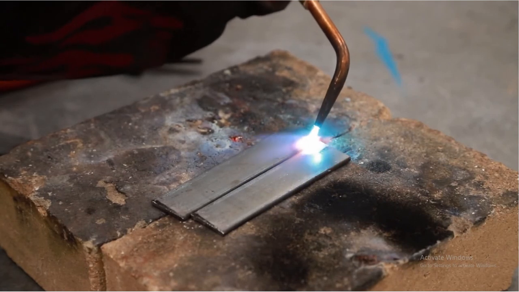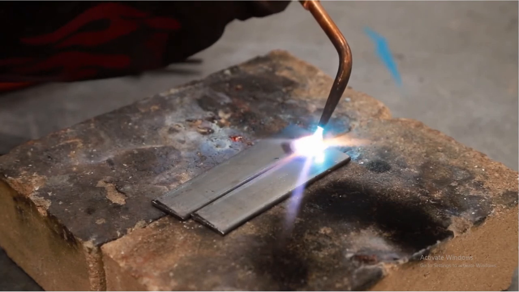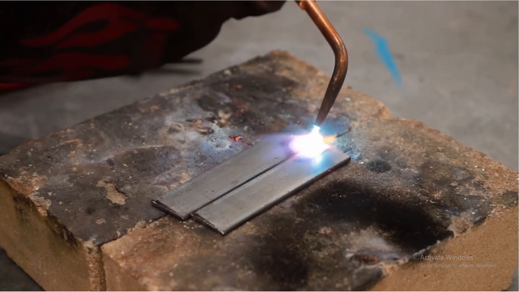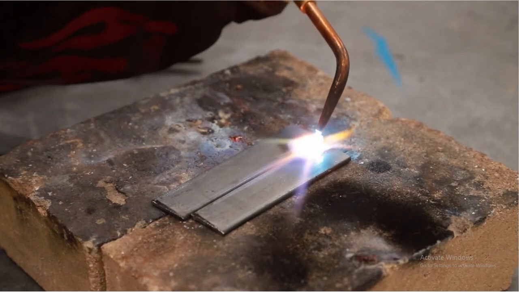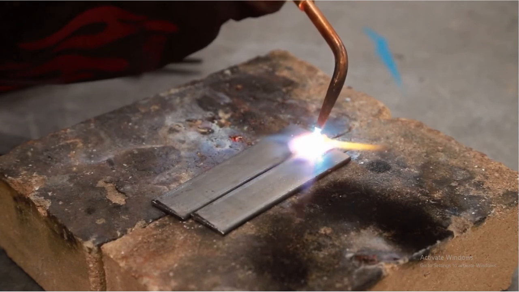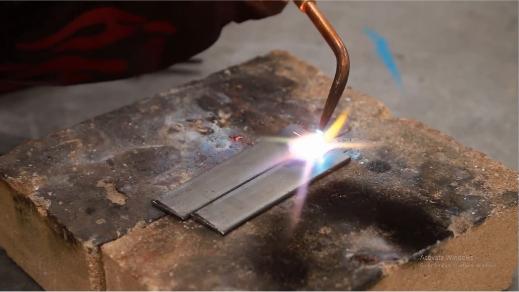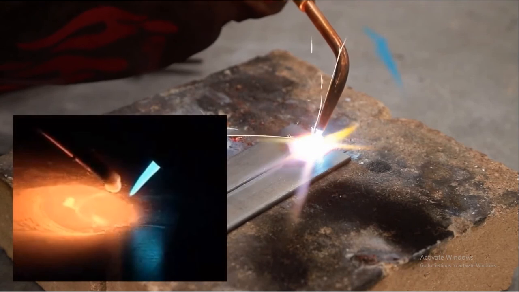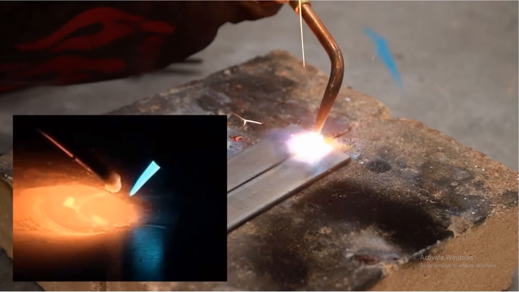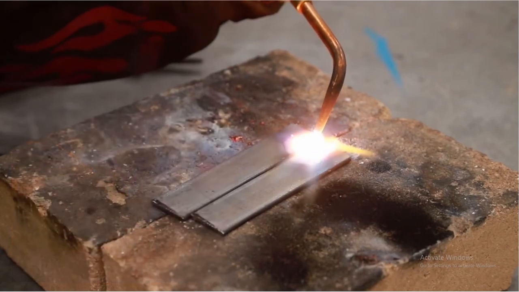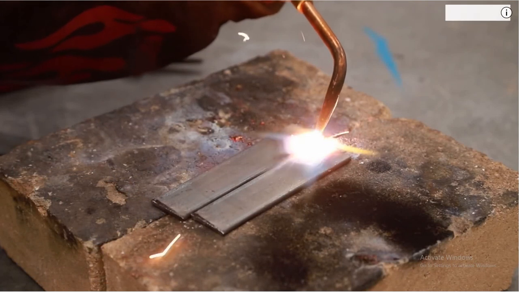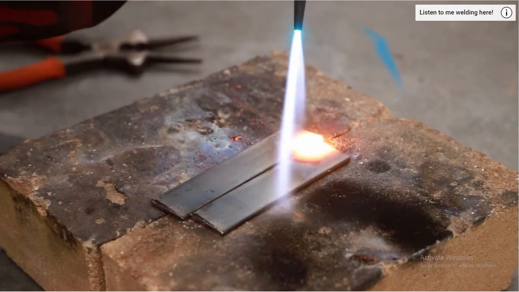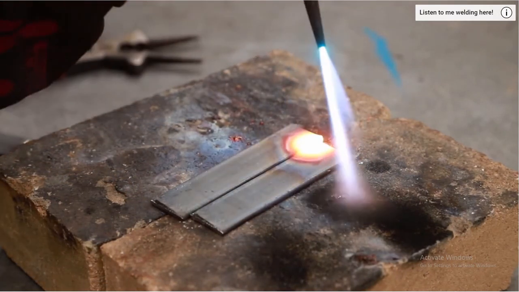If this is taking too long, you could increase the pressure and get more heat. What we're looking for is both pieces of metal to basically turn molten. You'll see it start to get shiny on both sides, and then those two shiny parts will join together into one puddle. Back and forth, let them join, there we go. There we have now a little puddle. I'm gonna do the same thing to the other side.